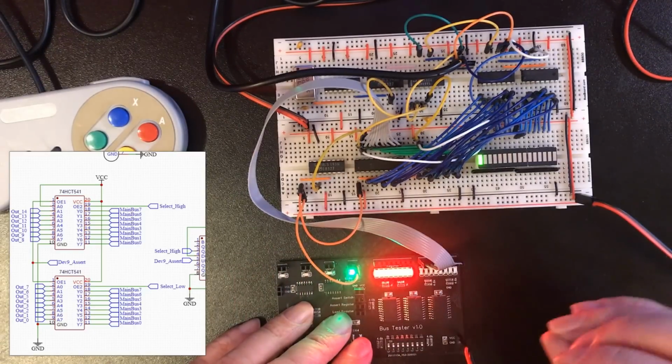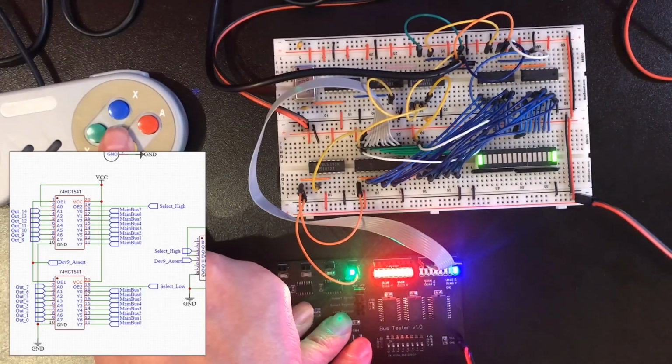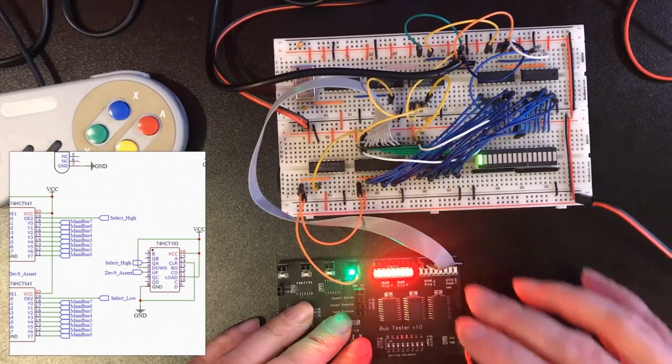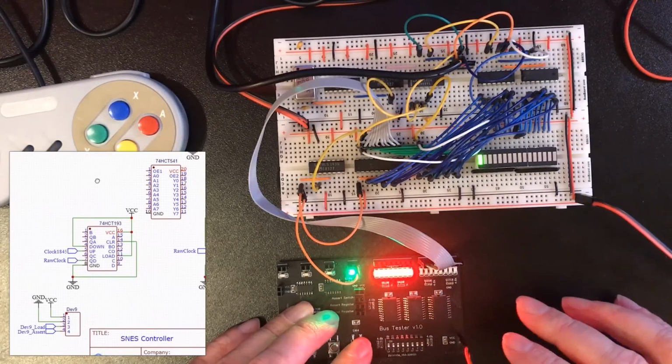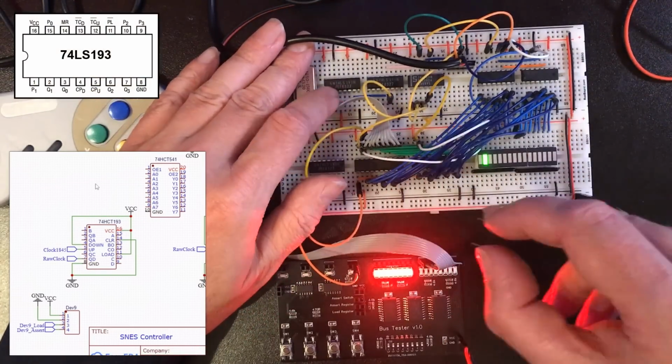But what I'd like to do is change this circuit so it no longer responds while I'm pushing a button, and it has that same behavior of sampling the data right up until the point where I pull that load line low. And the way I'm going to do that is up here on this clock divider.